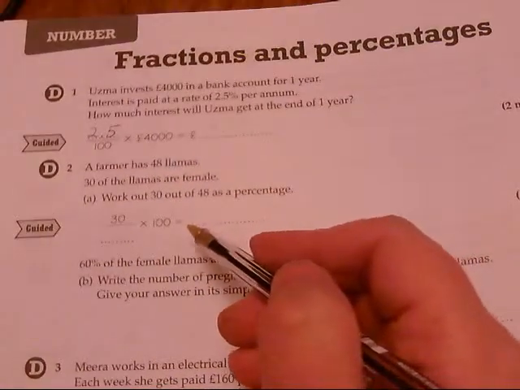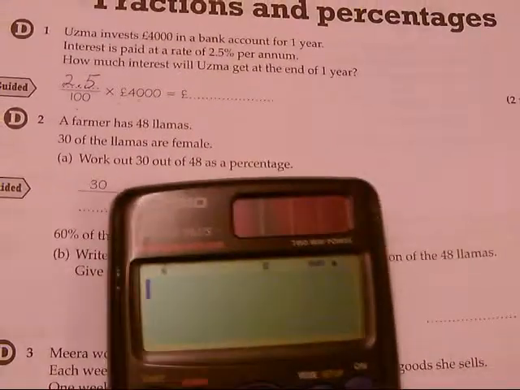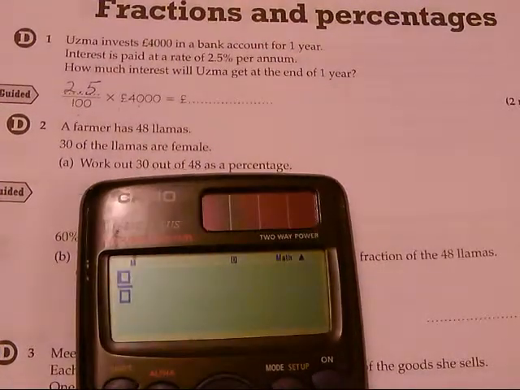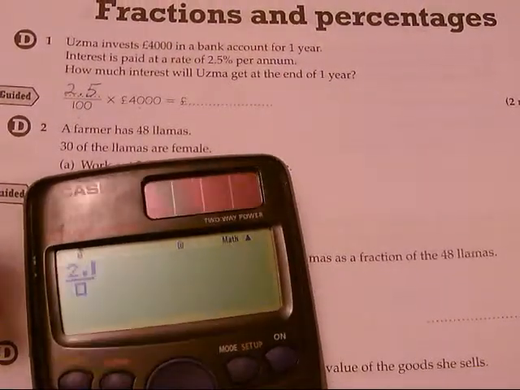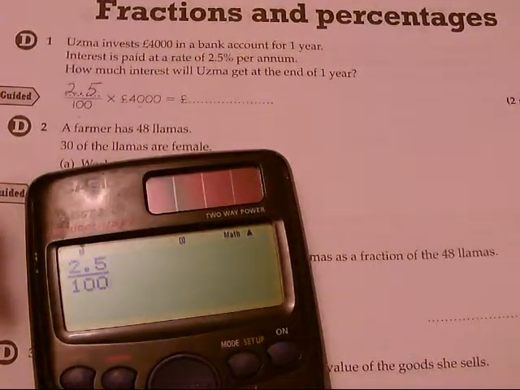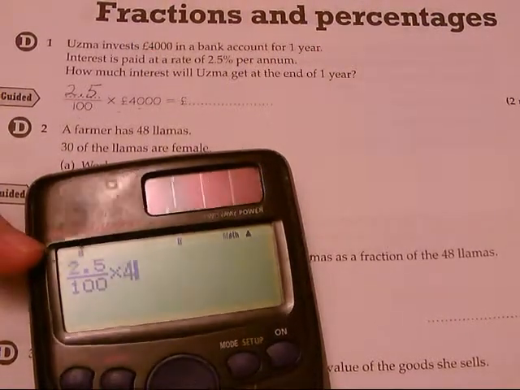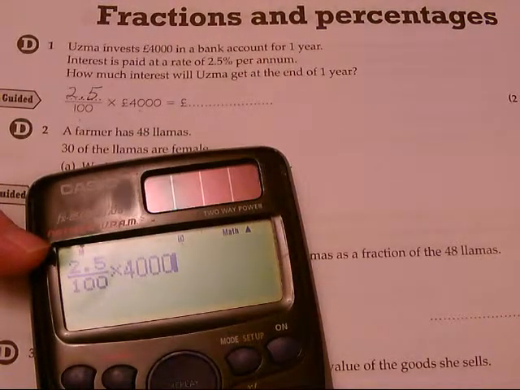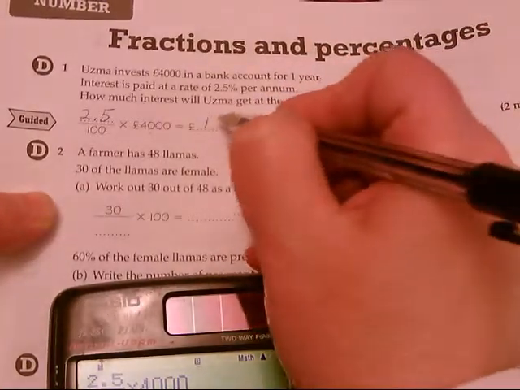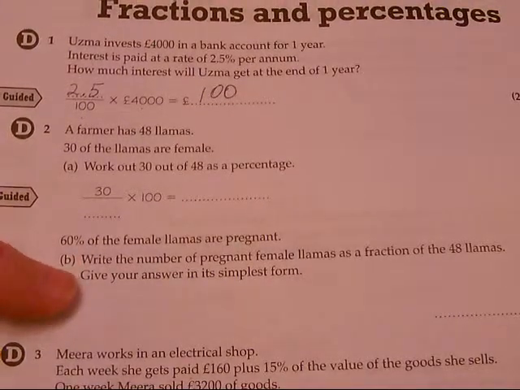What we need to do is take our calculator and multiply. Let's press the fraction button to have 2.5 divided by 100, and then multiply by 4,000. I'm doing this and pressing equals, and I'm getting 100. Should be correct. 100 is the answer.